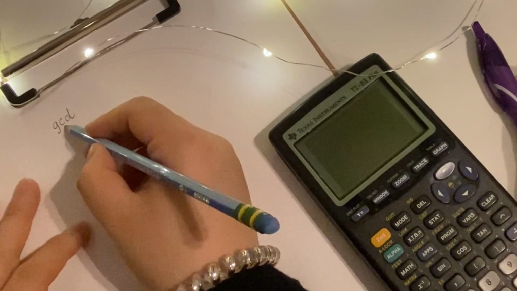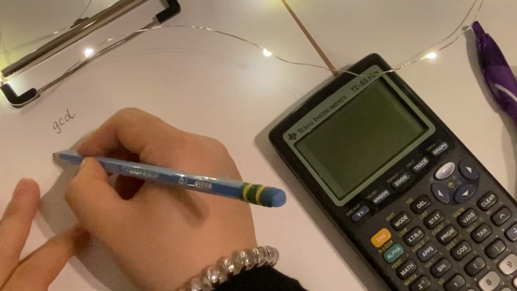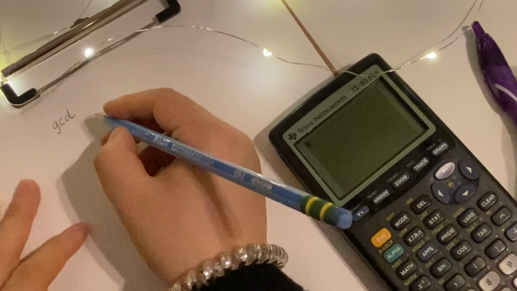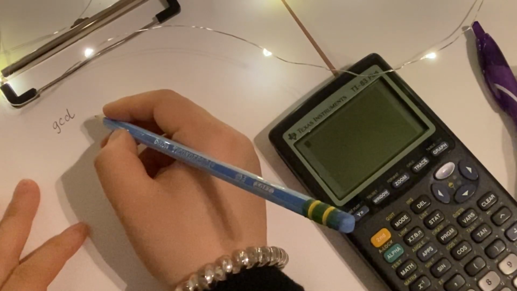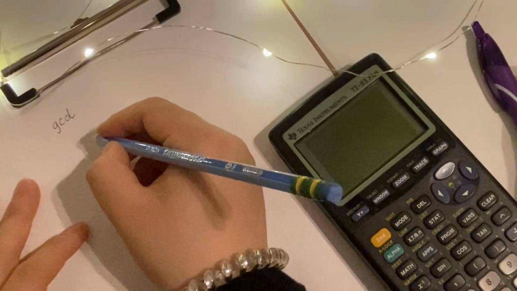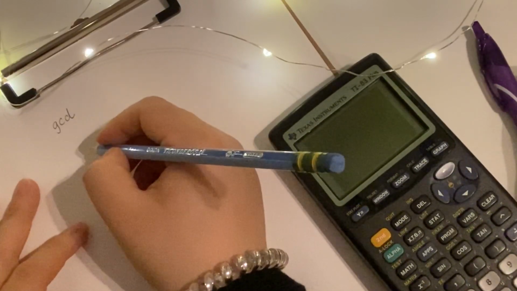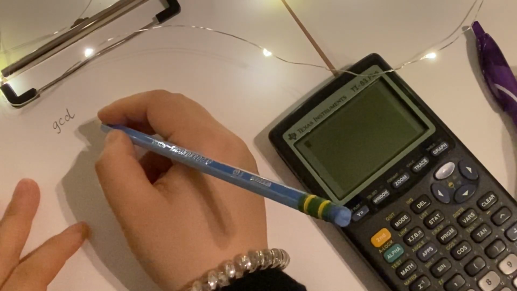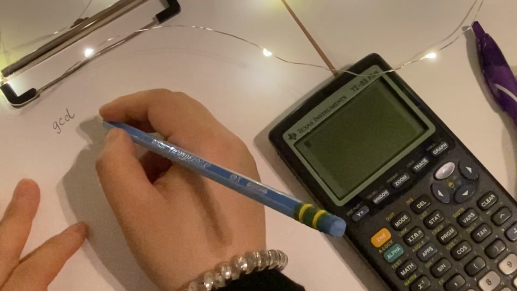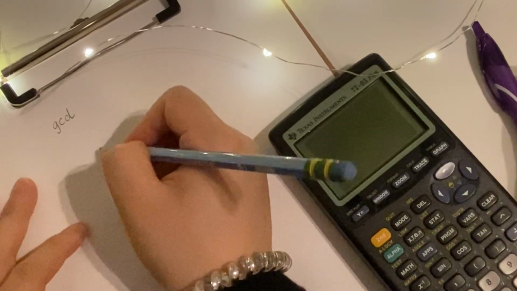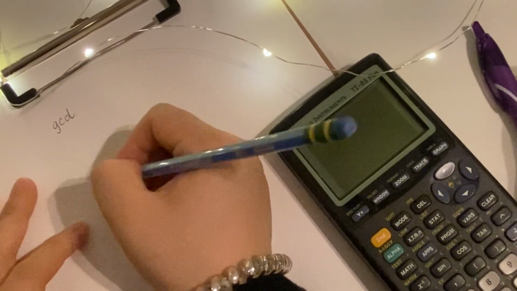The greatest common one is the largest one that goes into both. So the Euclidean algorithm allows us to methodically figure out what that is without the prime factorizations, which we've talked about on this channel. So instead it just kind of runs line by line rather than factoring.